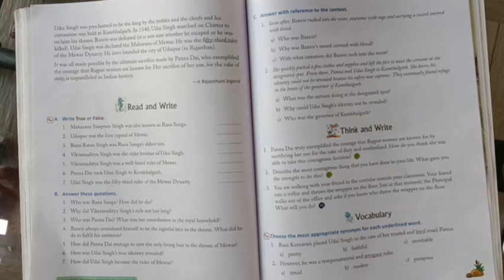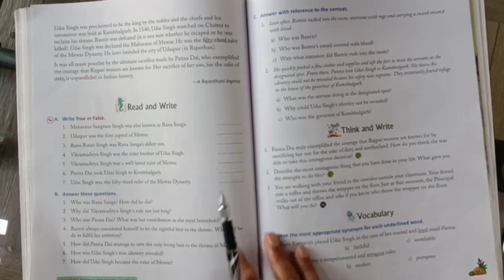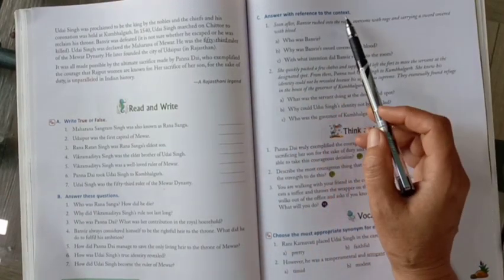So now this was Uday Singh. He went to fight with him and defeated Banvir, and thereafter Uday Singh was declared the Maharana of Mewar. I hope all these answers are clear. Now see, answer with reference to the context.